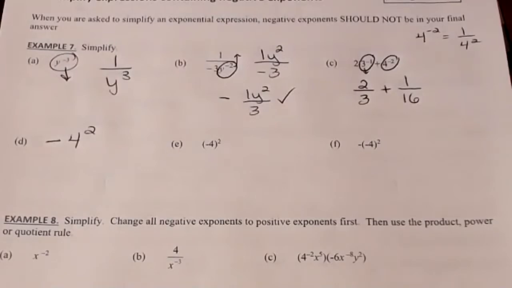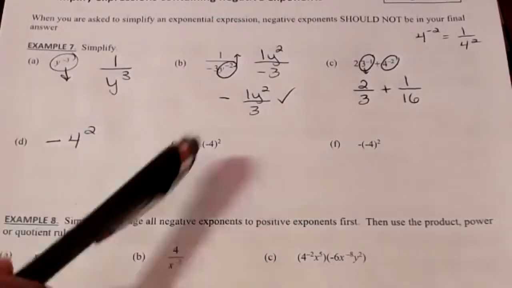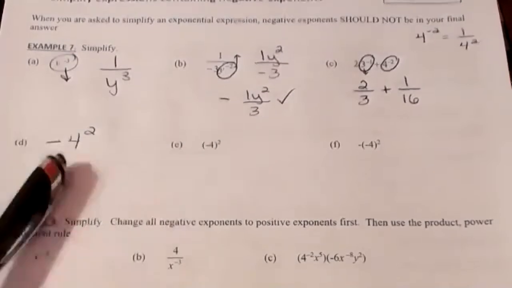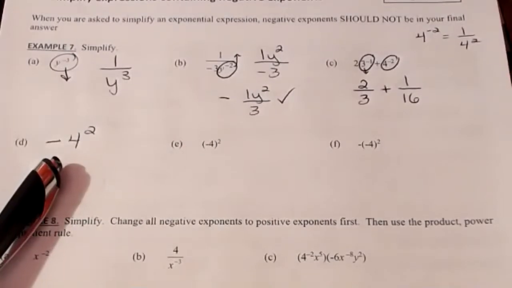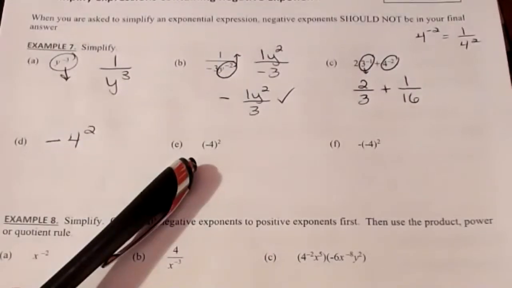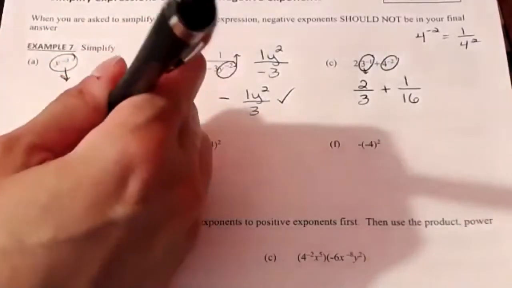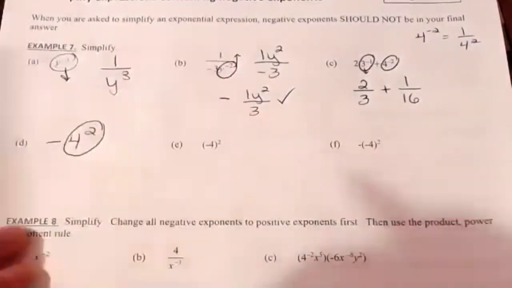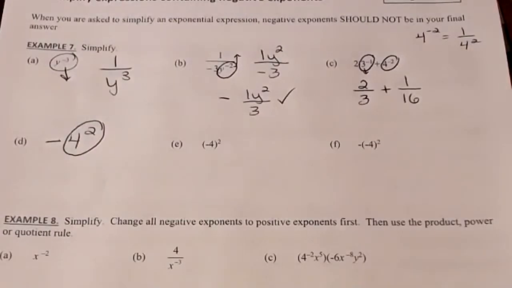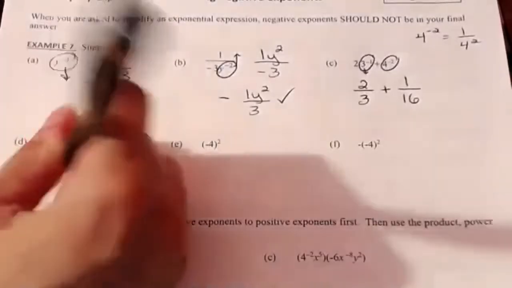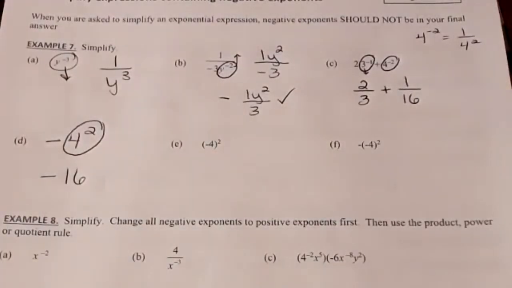The only issue is, look at the difference between part D and part E. Part D, we don't have parentheses. Part E, we do. So in this first case, the only thing being raised to that power of 2 is actually the 4, which is why I like us to circle the base with the power. I feel like it's helpful. I feel like it draws our eyes in and we're not distracted by everything else that's on the outside. So for part D, this actually becomes a -16.